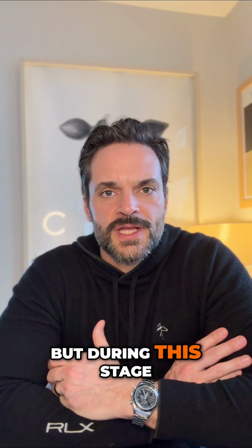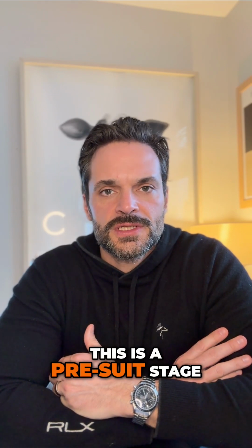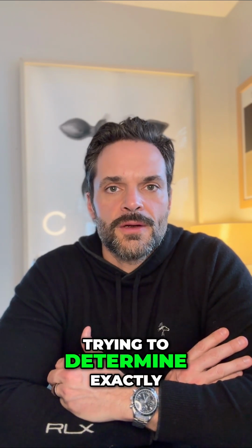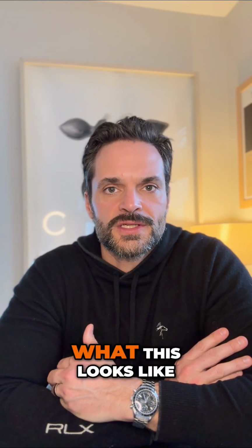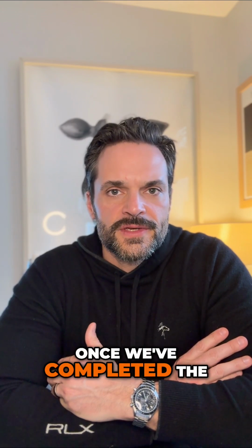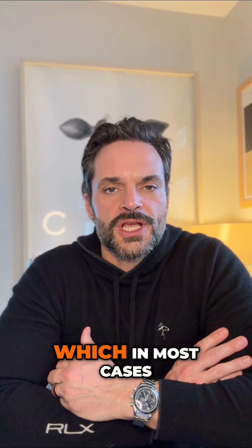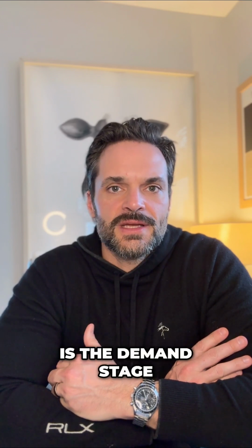But during this stage of the process, this is a pre-suit stage, and this is the early stage where there'll be a lot of back and forth with you, trying to determine exactly what happened and exactly what this looks like. Once we've completed the initial investigation stage of the case, we move on to stage two, which in most cases is the demand stage.